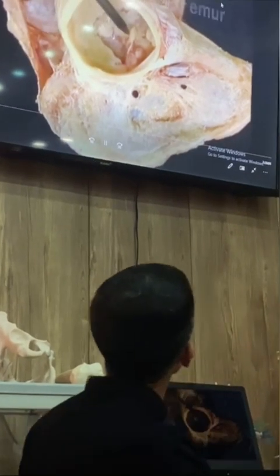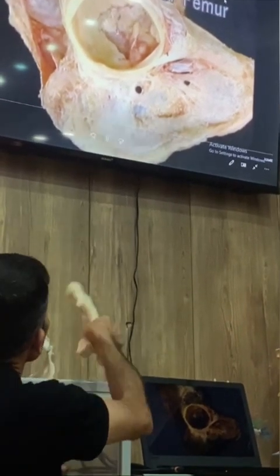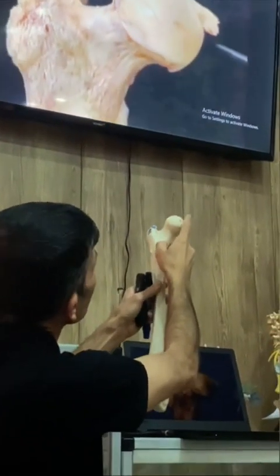This is the cut end of the ligament at the head of the femur. Its other end is attached here, in the center of the femoral head.